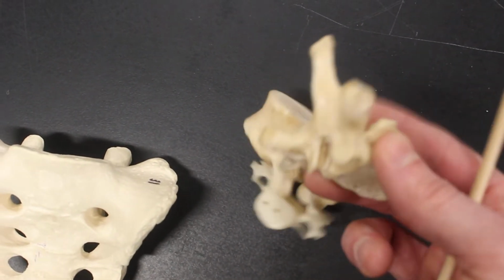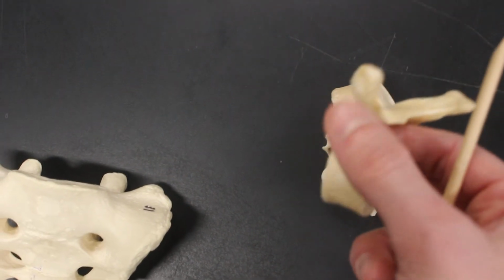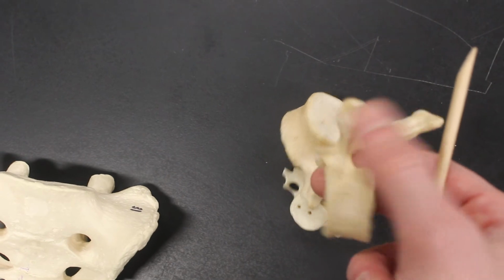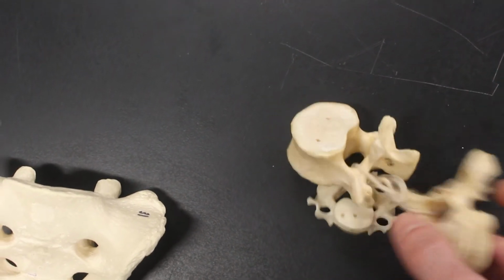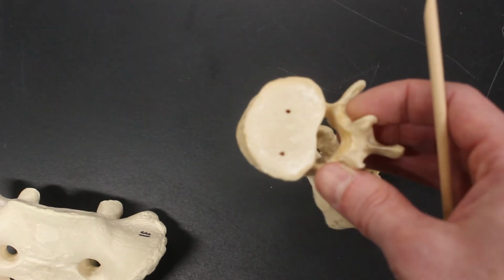All right, moving on to the thoracic vertebra. Here's a thoracic vertebra. They have extra facets on their body and on their transverse process. These extra facets are there so it makes contact with the ribs. And then lumbar vertebra basically are bigger, and they don't have extra facets, they don't have extra holes.